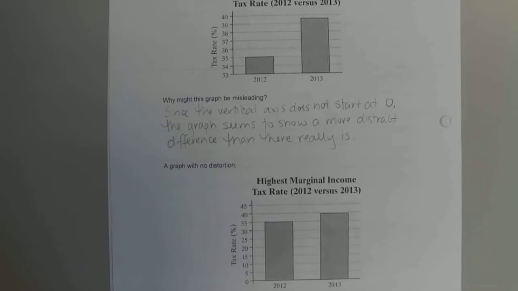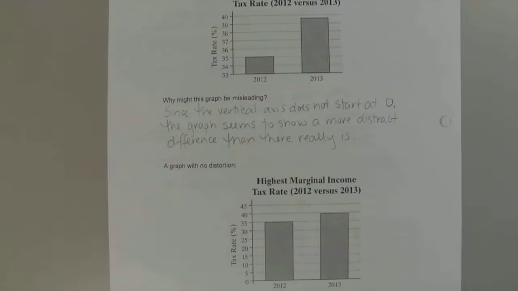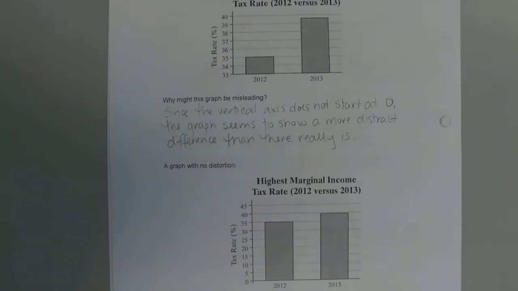So on your homework, I think that's going to be the majority of the answers. They're going to say, is this graph misleading? Why? And you'll say yes, because the y-axis or the vertical axis isn't starting at 0. They're zooming in. They're making it look more extreme than it really is. I want to show you another one that's also misleading. There's actually a lot on here that I could show you. I'm going to show you this one real quick.